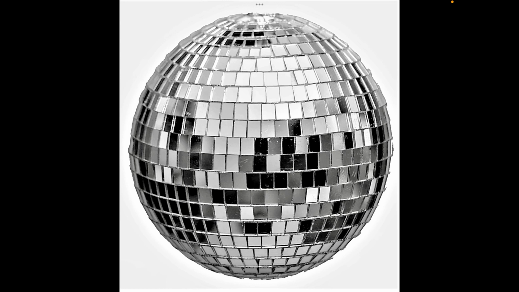Now that we're ready to paint, we need to think about our reference image. So what are we going to use? I have this great picture of a disco ball that we can use to make our painting. In order to start painting, we need to understand the light areas, the dark areas, and those middle, kind of gray middle range areas.